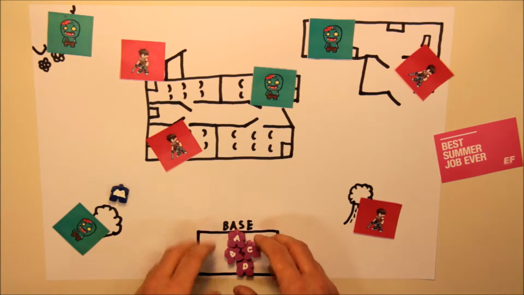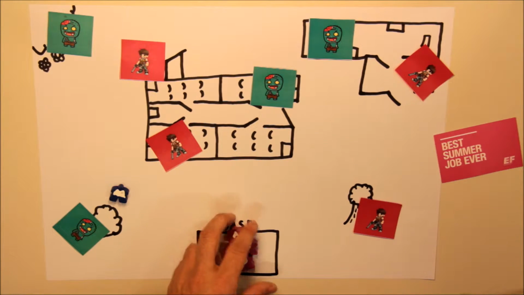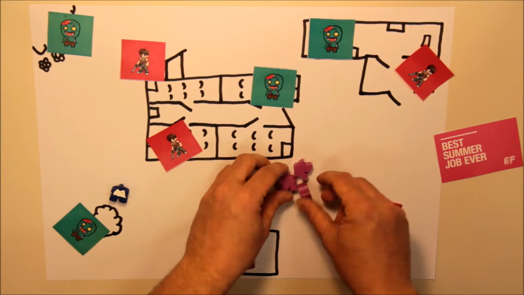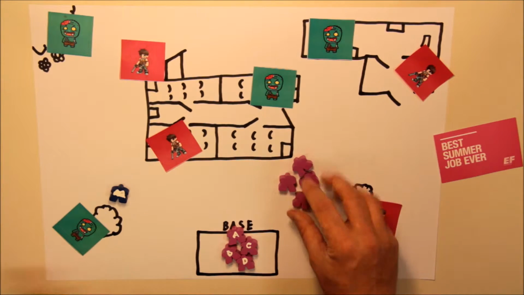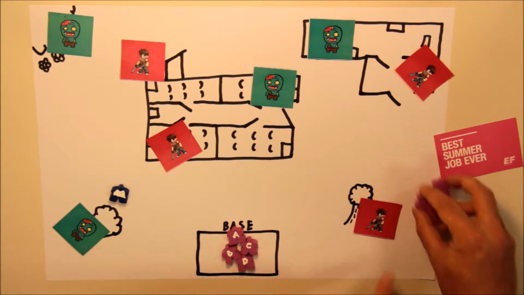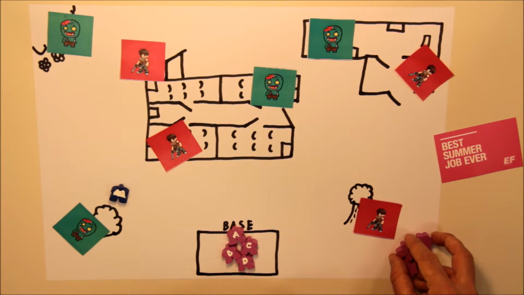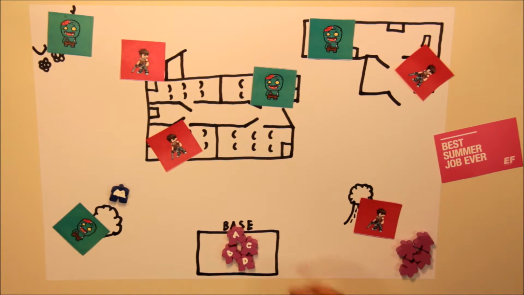Okay? And then the teams are going to be running around in groups. So like I said, we've got this team here. They're going to be running around and searching for these items. Let's just say they're searching over this area here. But we're just going to leave them out of the game just to make it a bit clearer.